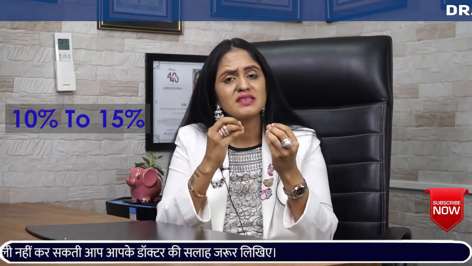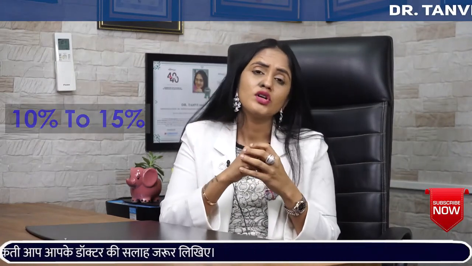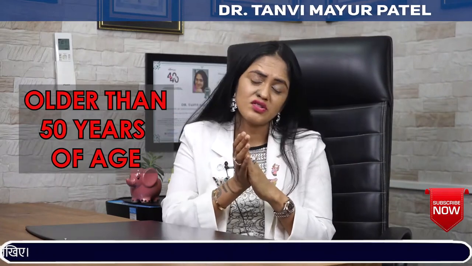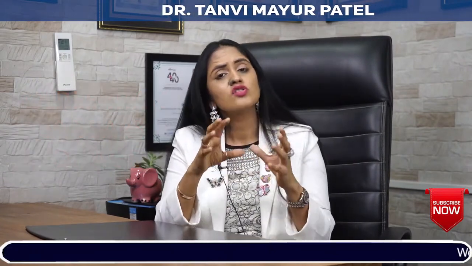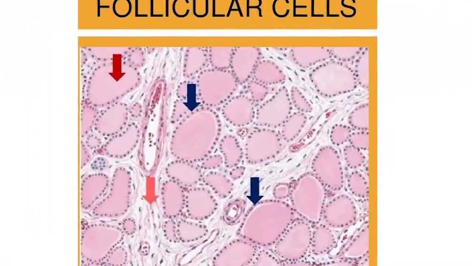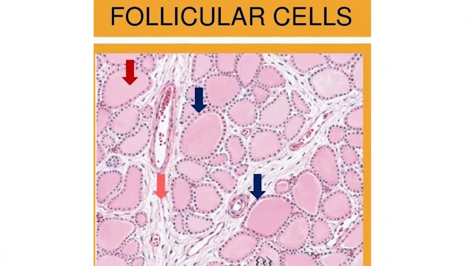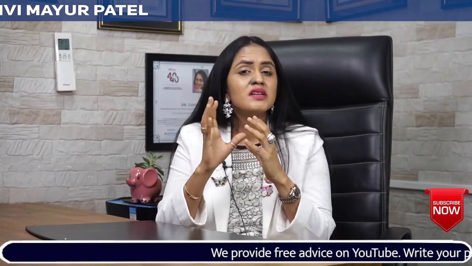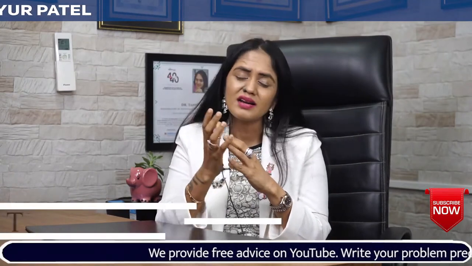Nearly 10 to 15% of patients develop a follicular thyroid carcinoma. This cancer usually happens to people older than 50 years of age. Again, this variety also comes from the follicular cell. If we compare papillary carcinoma with follicular carcinoma, then follicular carcinoma is relatively more severe and more aggressive.